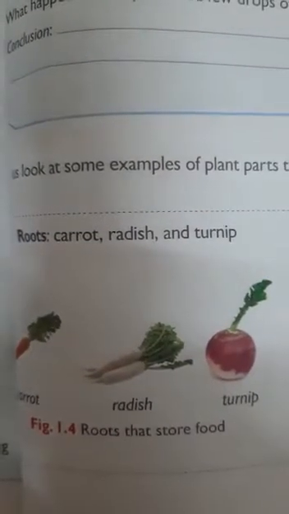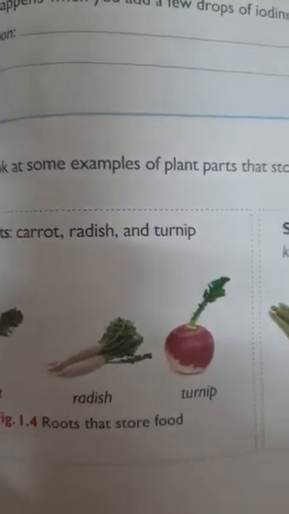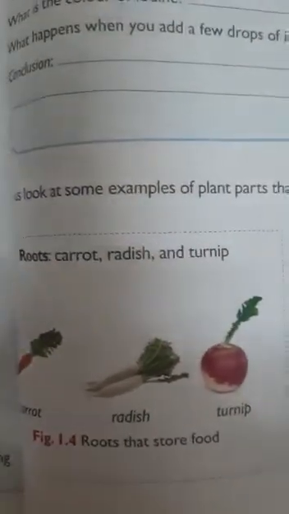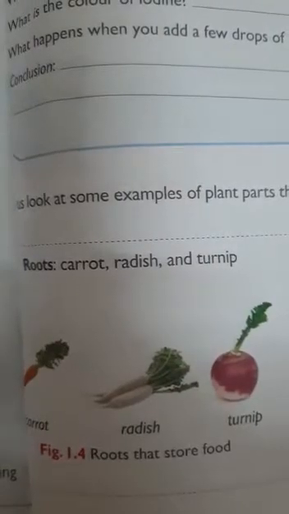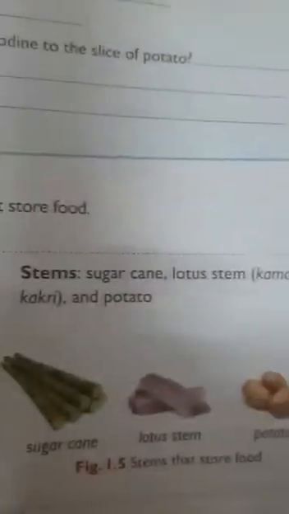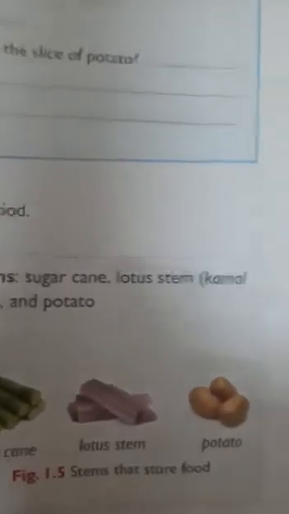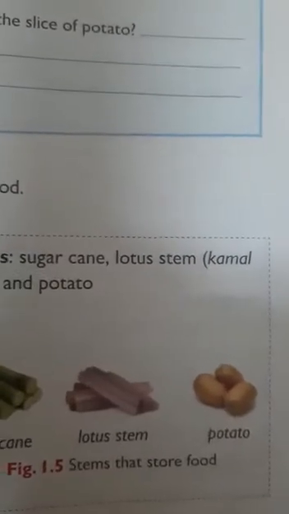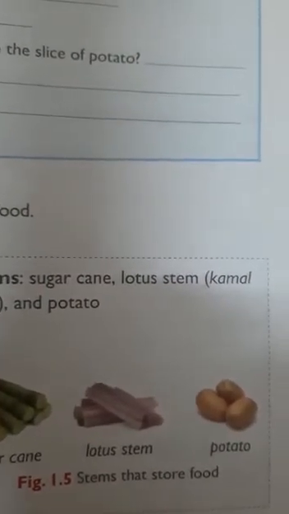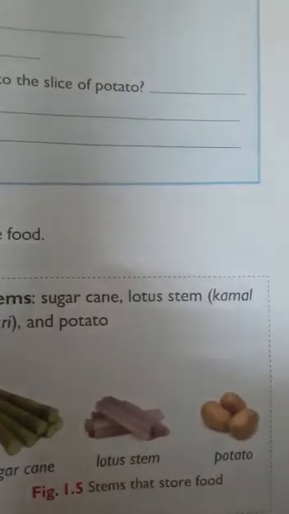These are some roots which are examples of plant parts that store food: radish, turnip, and carrots. And the stems: sugarcane, lotus stem, and potato. So these are the parts of a plant where they store their food.